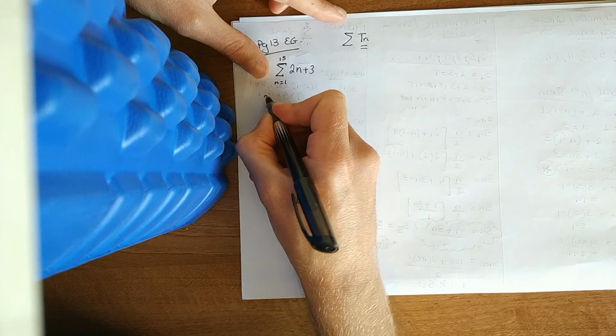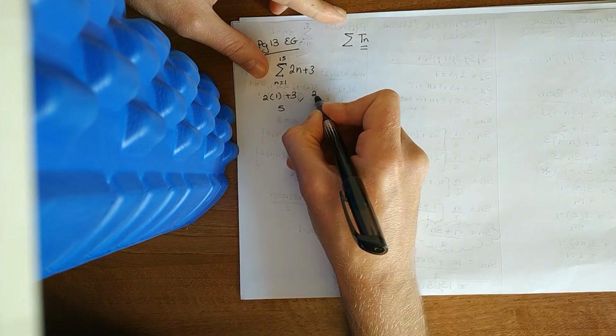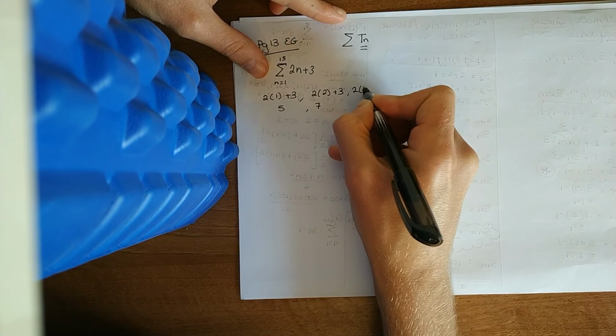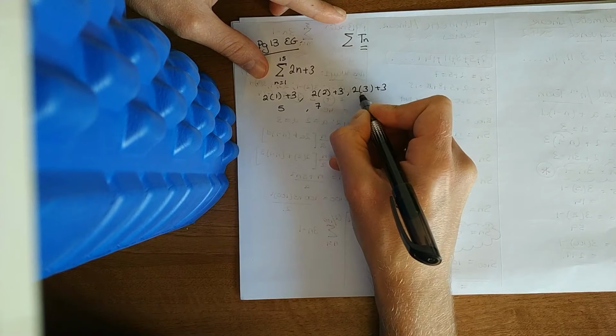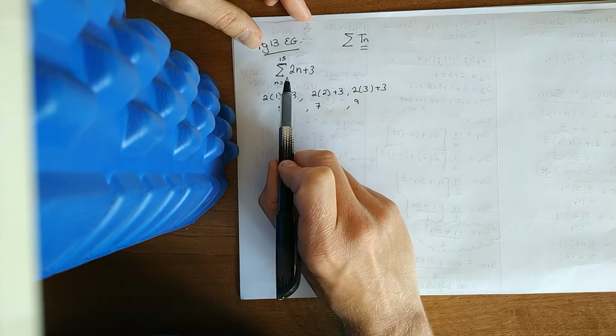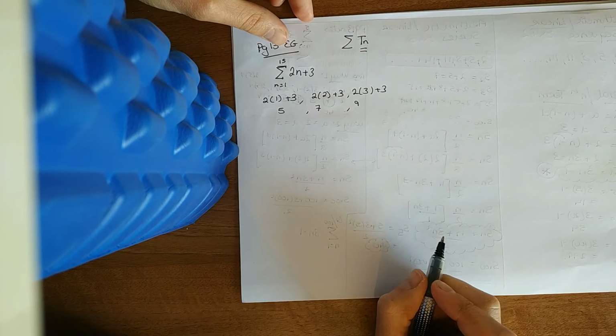We're starting at 1 here. 2 times 1 plus 3, which is 5. 2 times 2 plus 3, 4 plus 3, 7. 2 times 3 plus 3, 6 plus 3, which is 9. Now you could keep going. It wouldn't take you a lifetime to write out 15 terms there and add them up.